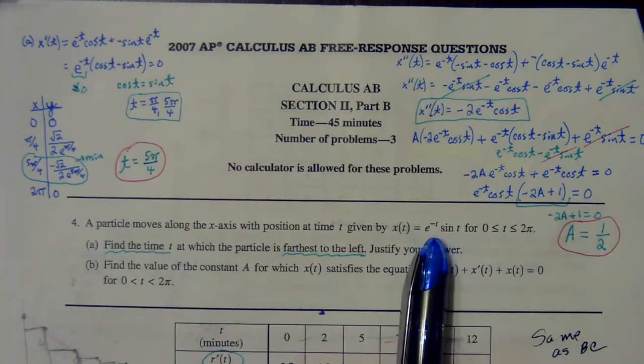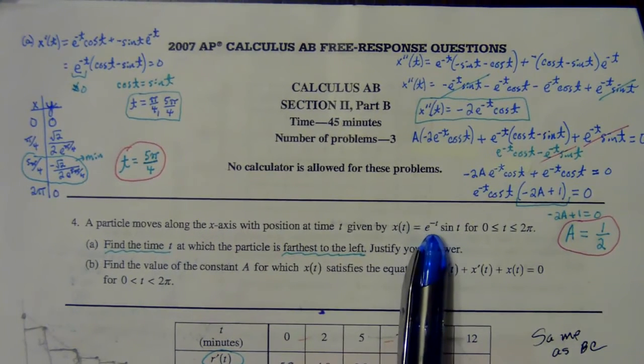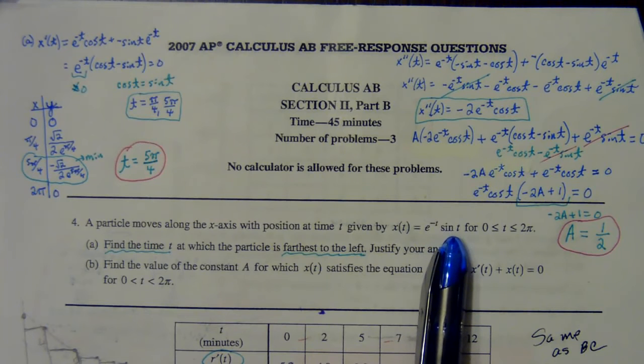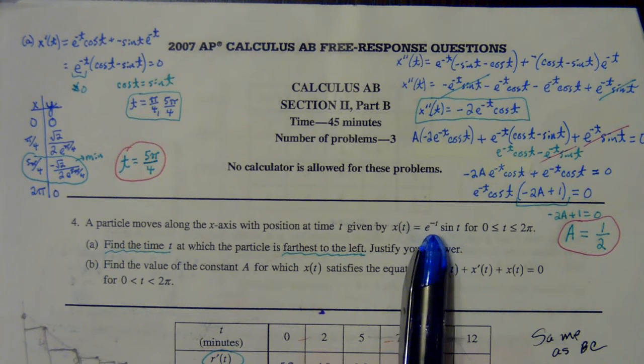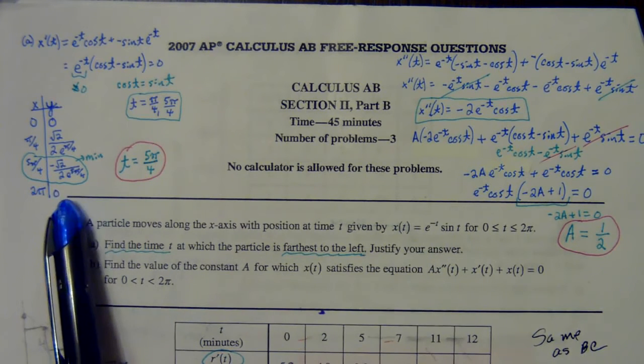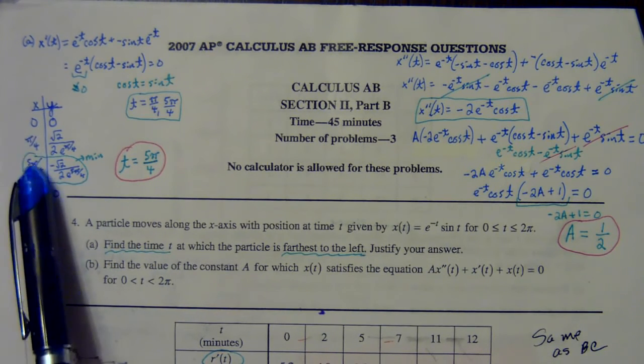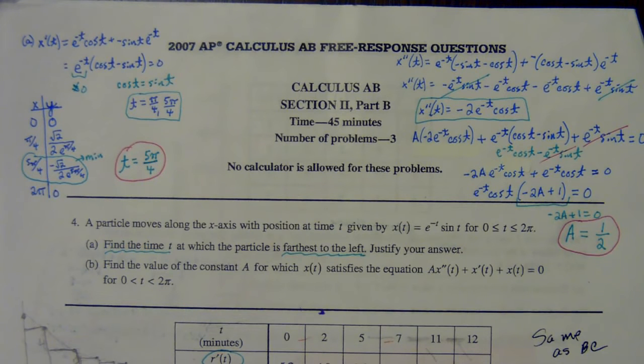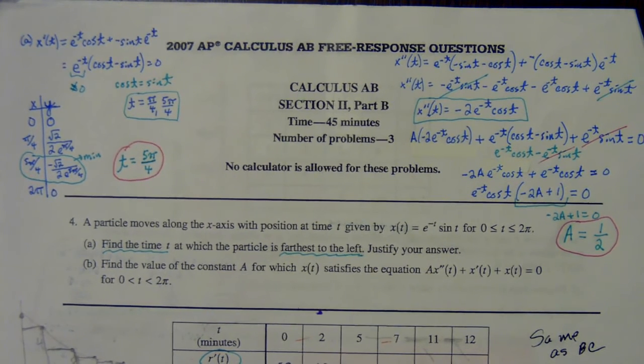into that original function right there. Now, when we plug in 0, e to the 0 is 1, and then sine of 0, we should know, is equal to 0. For e to the 2 pi, you're going to get some number there, but sine of 2 pi is equal to 0 for both of those. Now this is a no calculator problem, but they made it so we're able to tell without the calculator, right?